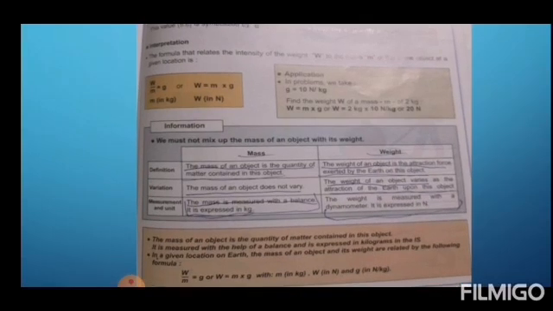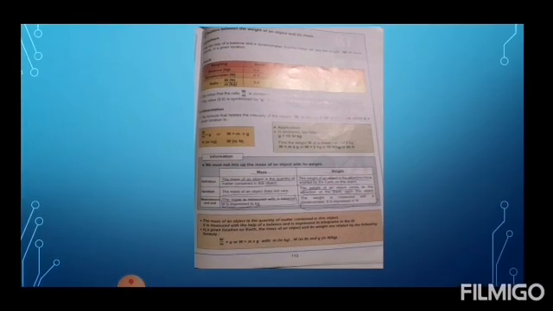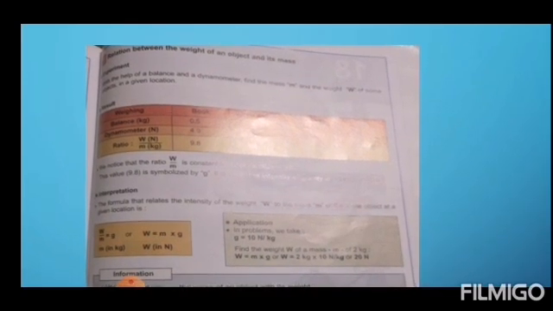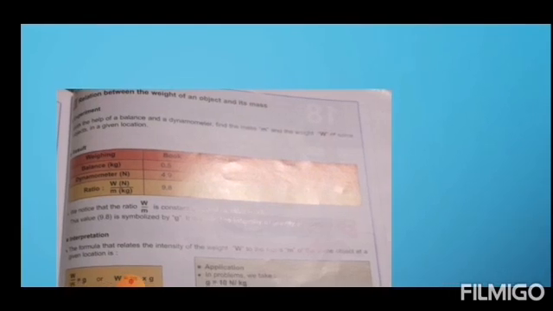Okay. So as we said, the mass of an object does not vary, it remains constant, while the weight of an object varies. What about the measurement? We all know that we measure our mass using a balance, and the unit of the mass is kilogram, while we measure the weight by a dynamometer, and the unit of the weight is Newton. And if I want to calculate weight, I use the formula: weight is equal to mass times gravity. And now I'm going to give you an application.